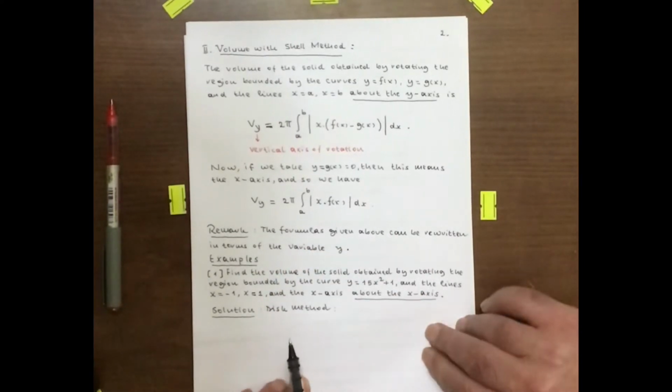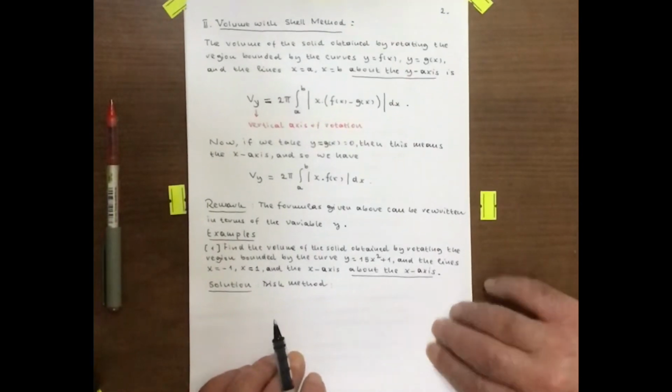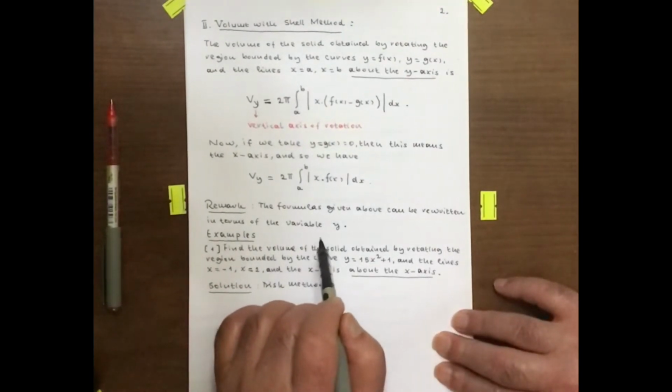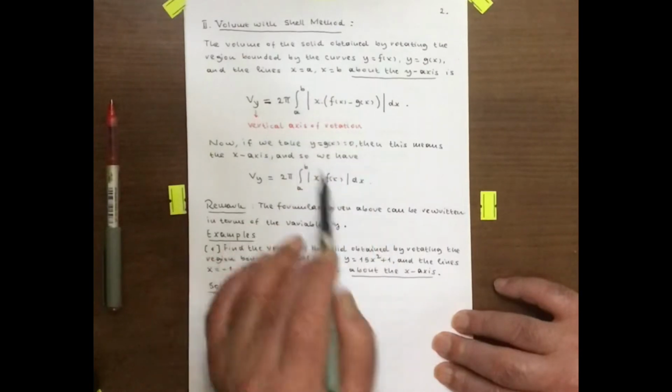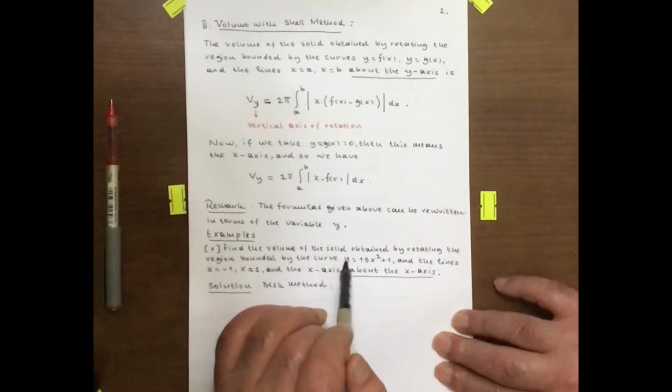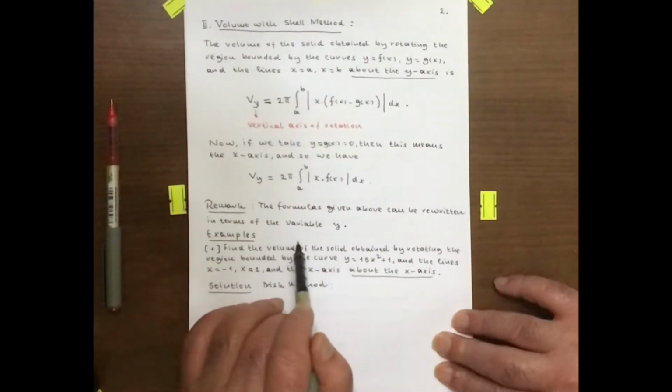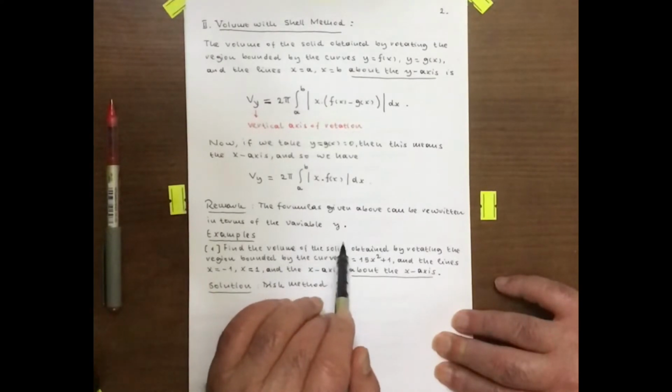In the first method, we can formulate these two formulas again in terms of the variable y.